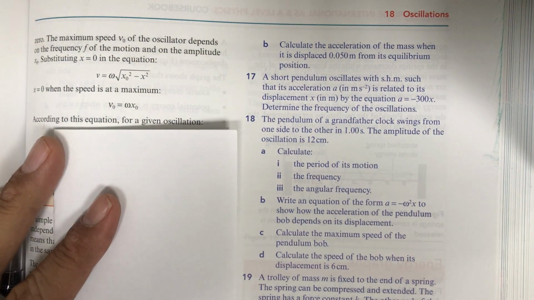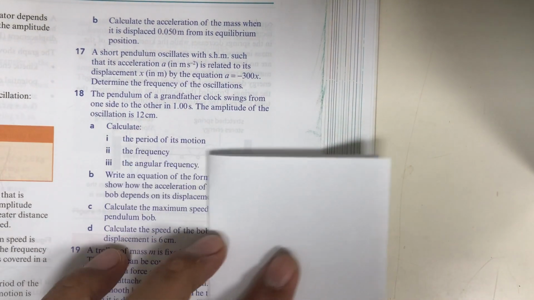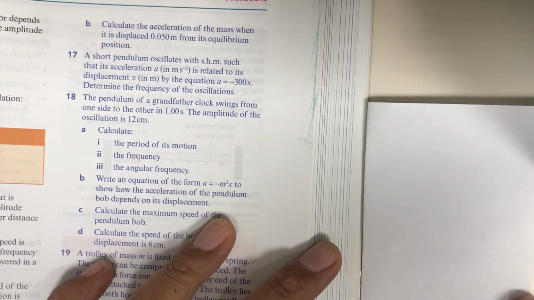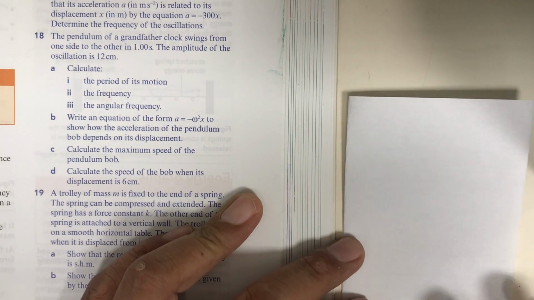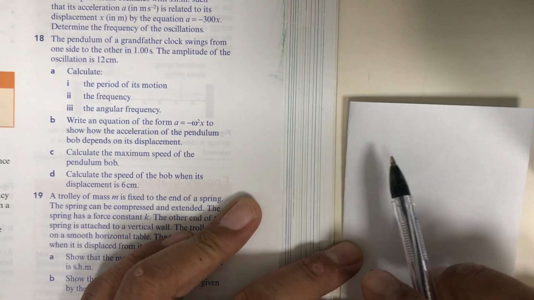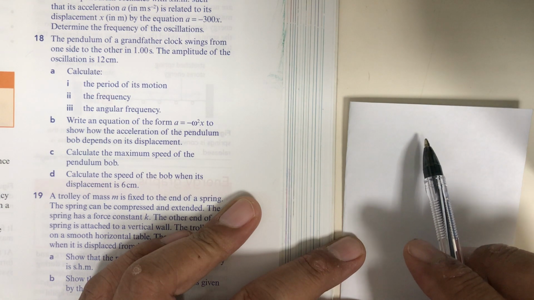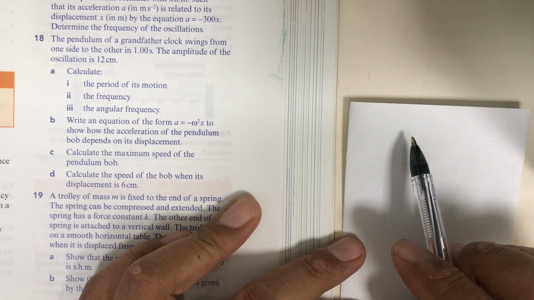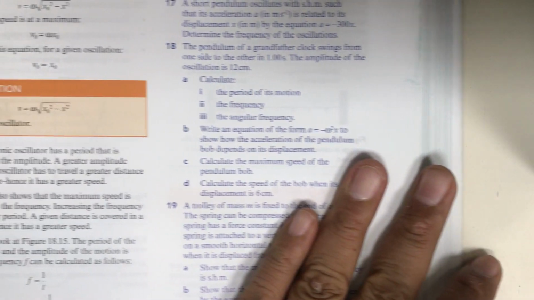Okay, go to number 18. The pendulum of a grandfather clock swings from one side to the other in 1.0 second. The amplitude of the oscillation is 12 centimeters. Okay, here.